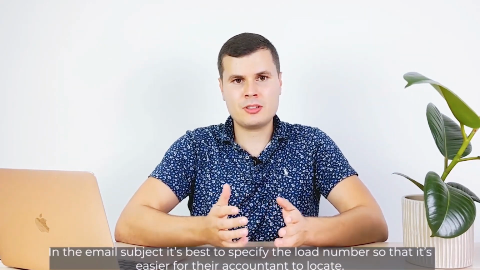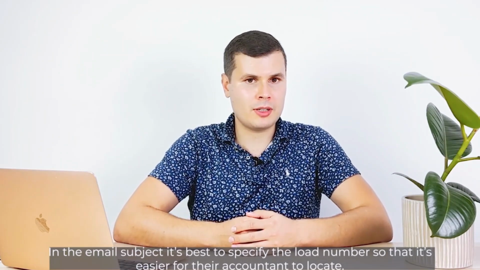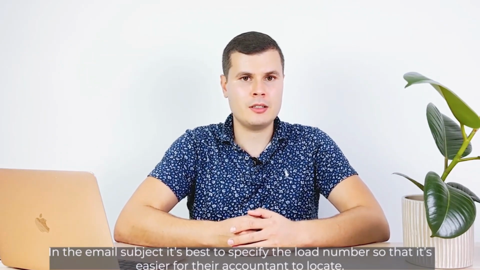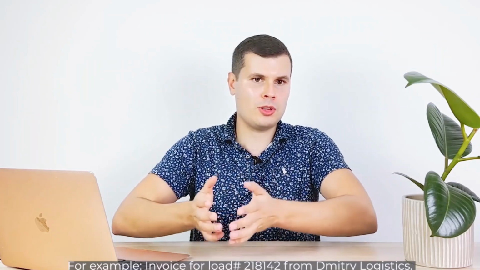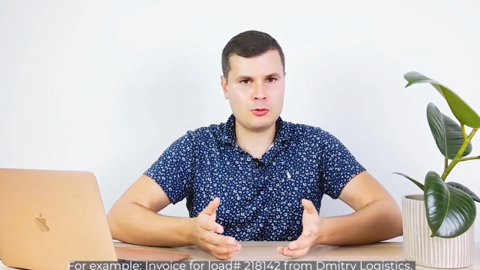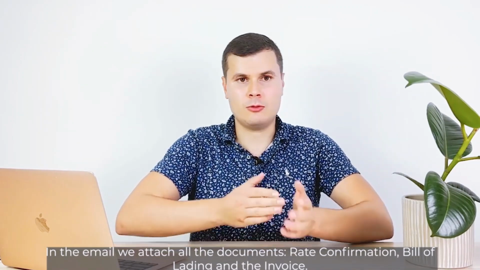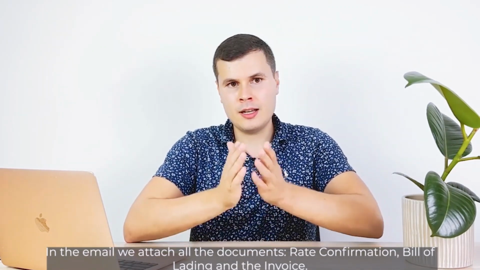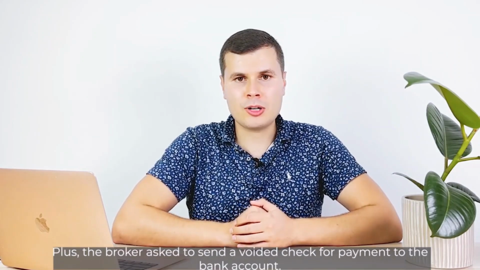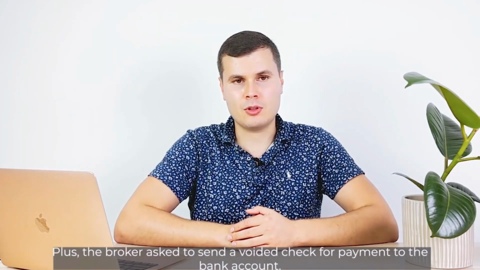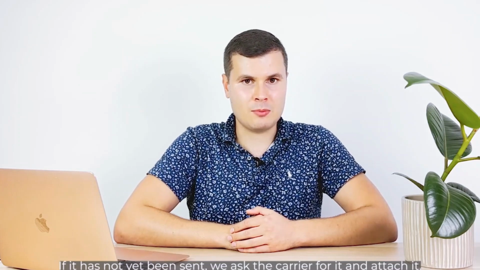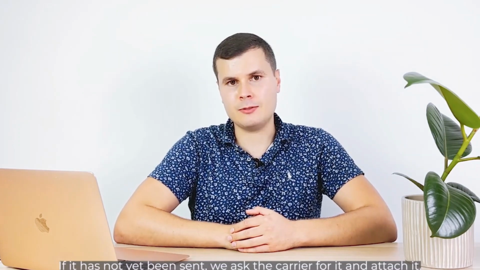In the email subject, it's best to specify the load number so that it's easier for their accountant to locate. For example, invoice for load number 218142 from Dmitry Logistics. In the email, we attach all the documents: rate confirmation, bill of lading, and the invoice. Plus, the broker asks to send a voided check for payment to the bank account. If it has not yet been sent, we ask the carrier for it and we attach it.